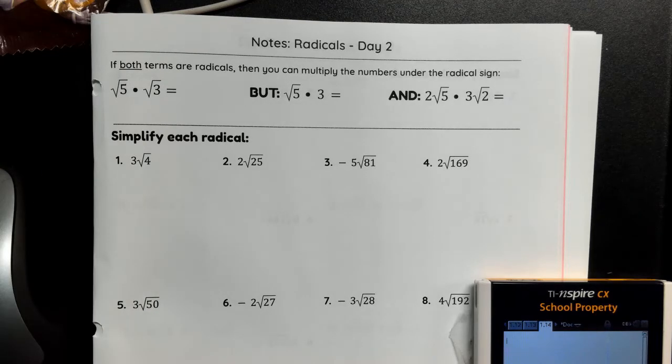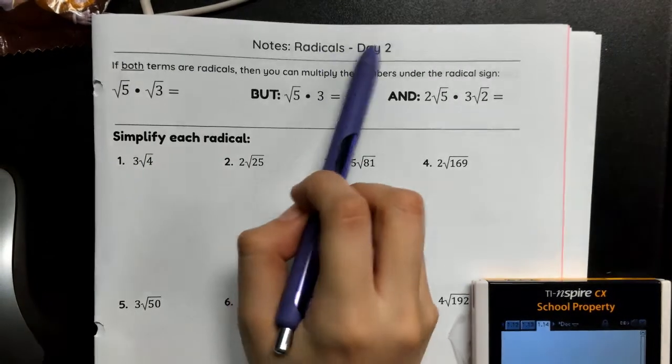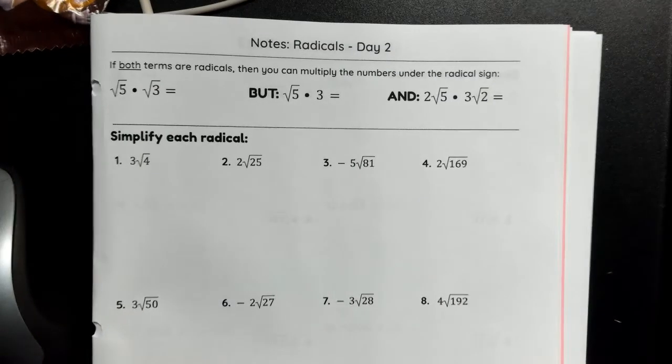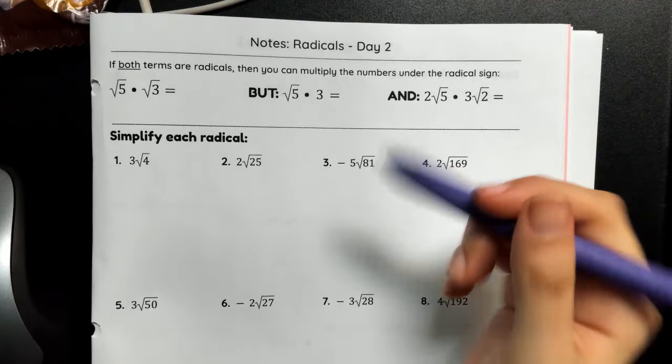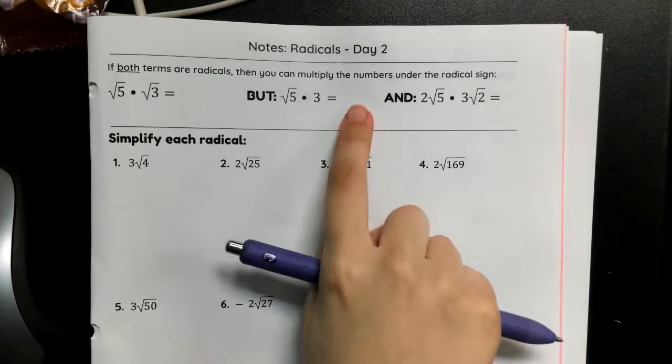Hey there guys, this is the notes video for Radicals, day 2 of Radicals. In here we're going to do the same thing we did last time, except we're adding an extra thing, which is we're multiplying radicals now.